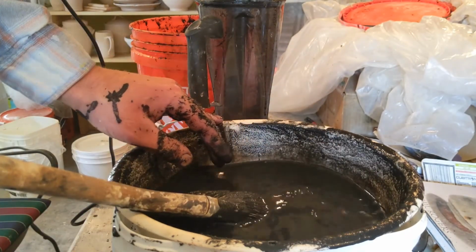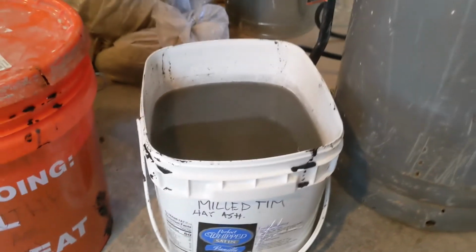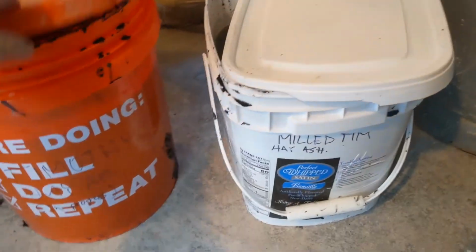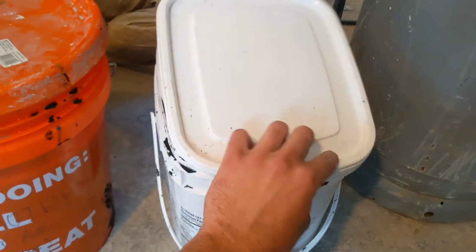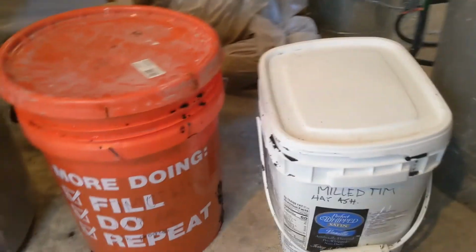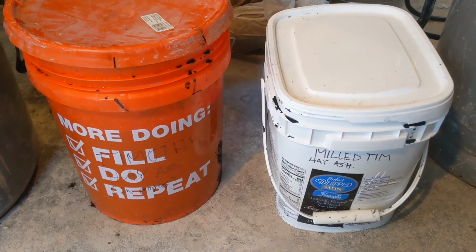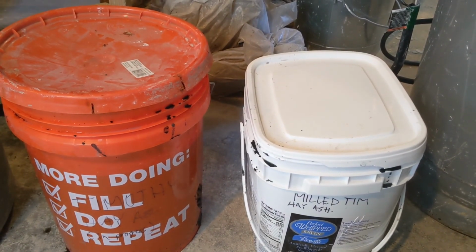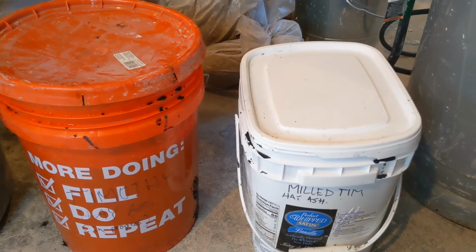I'm going to turn off the camera and finish this up, and then we'll get back to it. Okay, so here I've got my buckets of Timothy hay ash, milled Timothy hay ash that I've blended down. These are going to settle out some more, and I'm going to scoop the remaining lye off the surface, and then I'm going to put the milled hay ash slurry out to dry in the sun until it's bone dry, and then I can use it as a glaze material. I can weigh it back into my glazes. So that's the process. Thanks for watching.